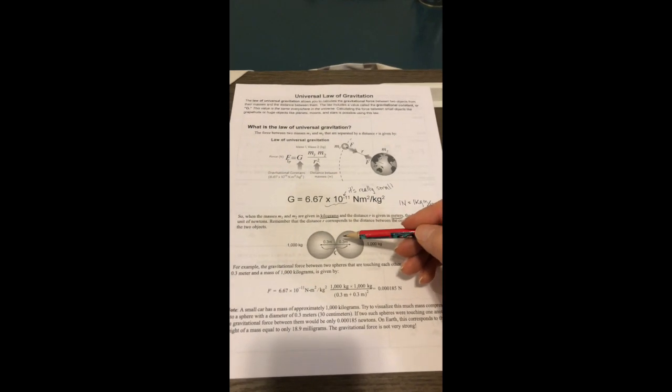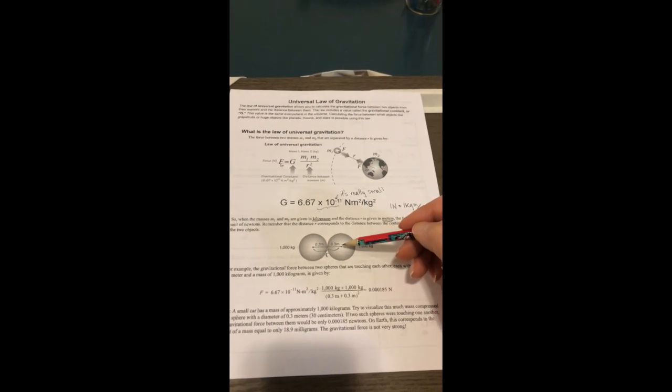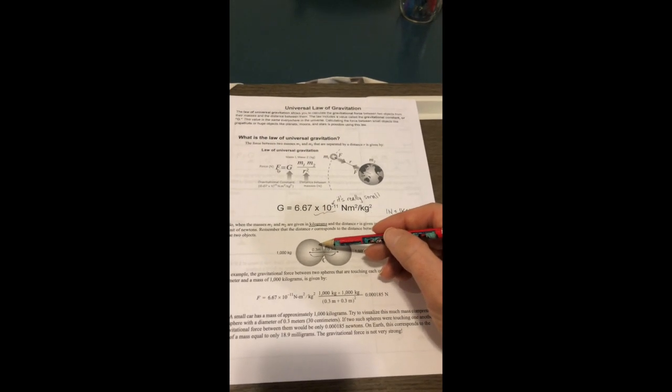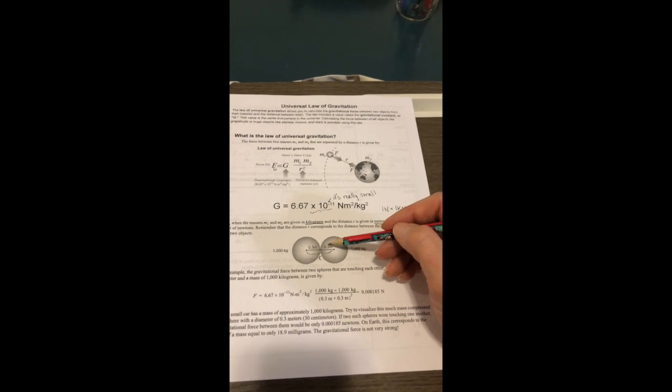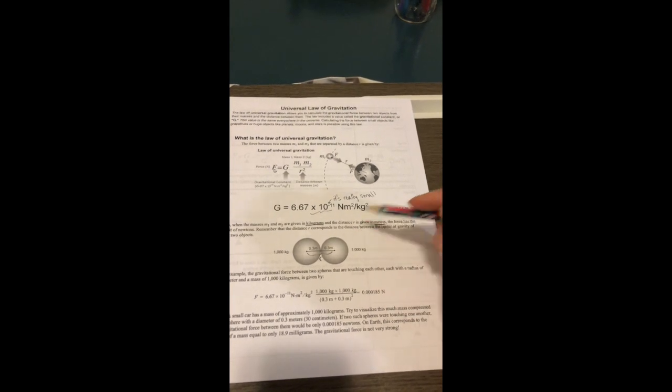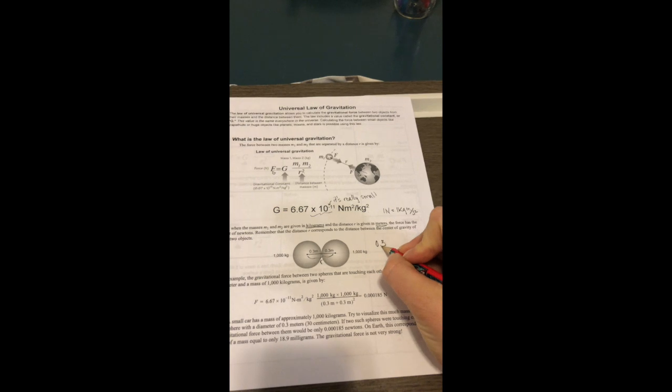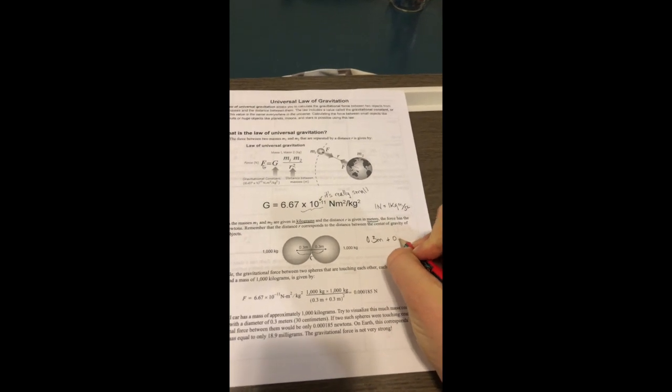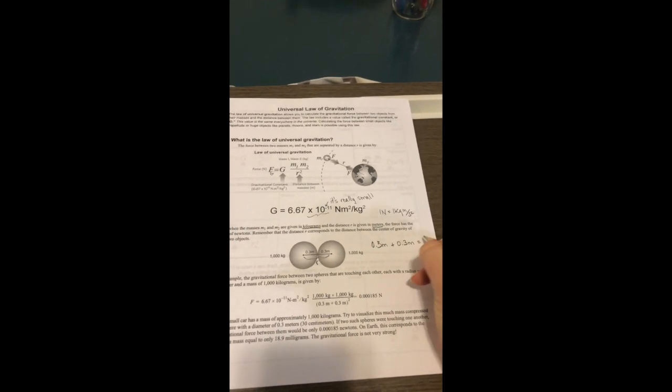And so it looks like here we have two masses that each have 1 kilogram of mass, and they're separated by their radius, and each of them, looks like they're uniform, is 0.3 meters. So the total distance separating them is going to be 0.3 meters plus 0.3 meters, which will be 0.6 meters.